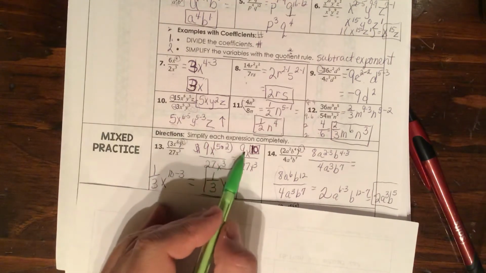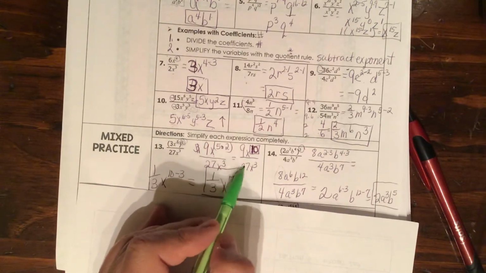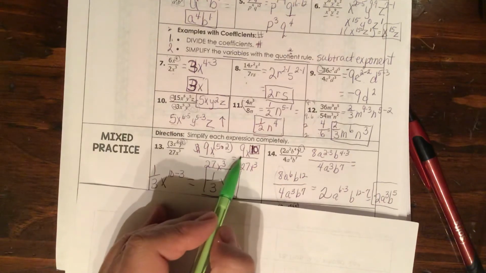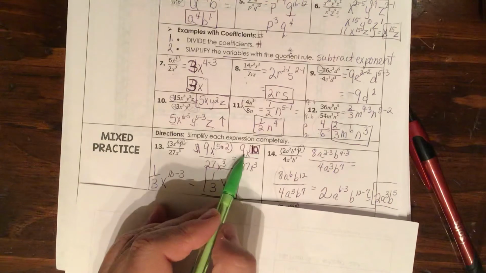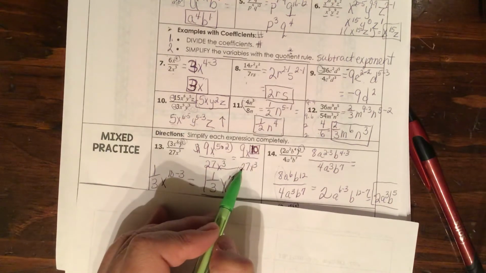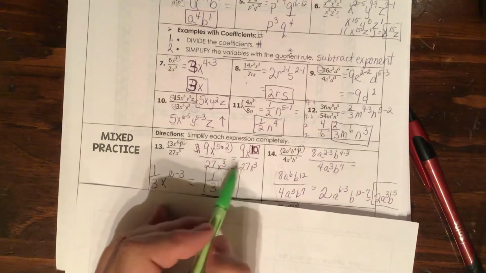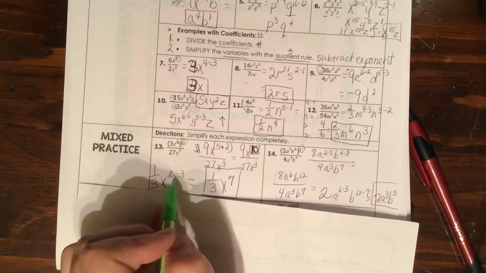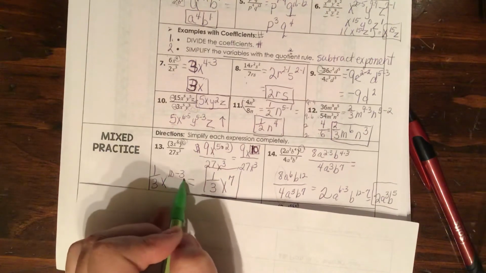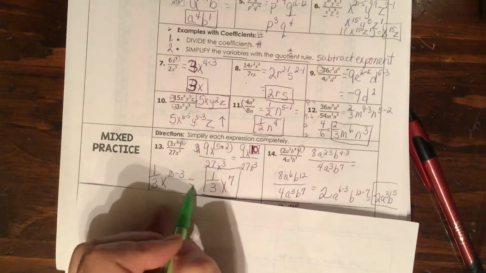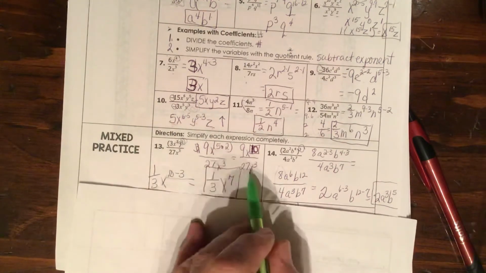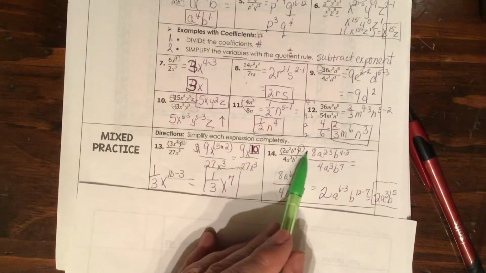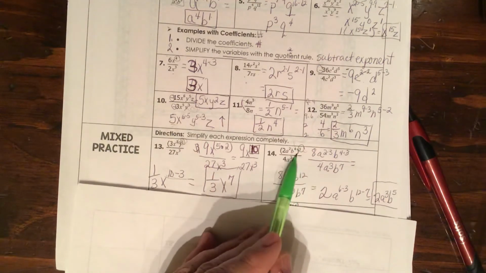Then we see our numerator is smaller than our denominator, so it's going to be a fraction. We know that 9 goes into 27. So 9 divided by 9 is 1, and 27 divided by 9 is 3. And then we have x to the 10 minus 3, because when you divide, you subtract the exponents, which is 1/3 x to the 7th power.